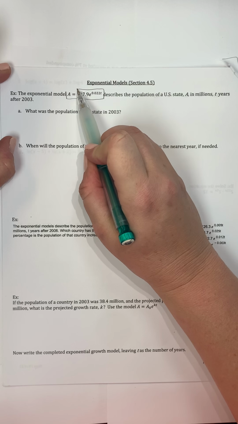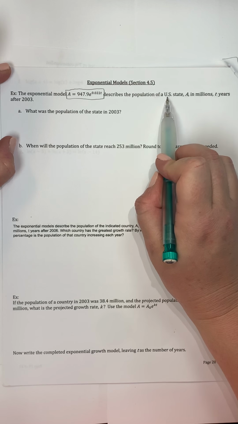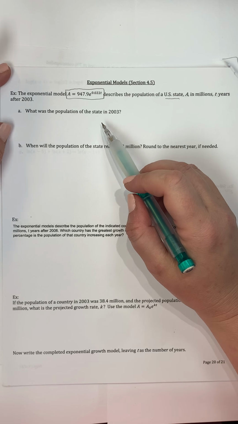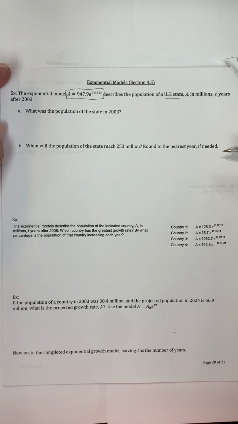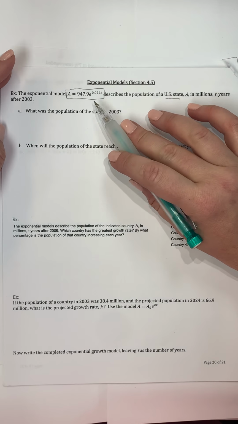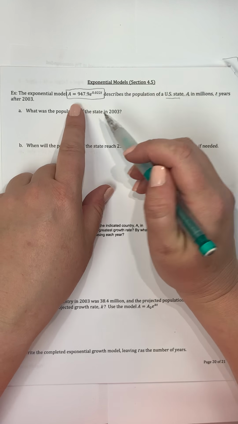Question 1. It describes the population of a U.S. state. Anytime you have city planners or civil engineers that are trying to help design your city or make sure that you have what you need in your town, they have to be able to project future growth. They have to know how many people they expect to be living in your town in the future, so that they plan accordingly for electricity and utilities and roads and parks and schools and all that good stuff. And so we use exponential models in order to do that. So this is an exponential model.